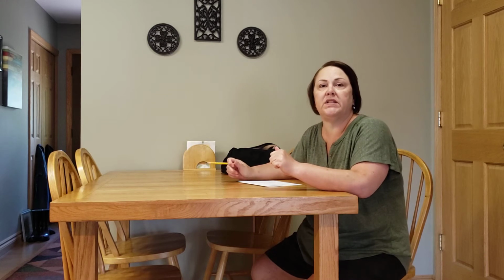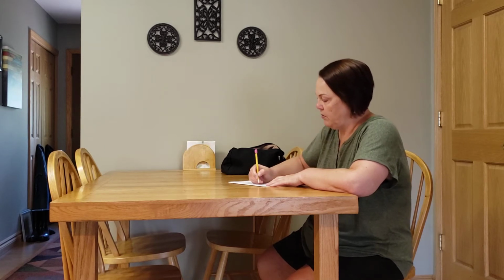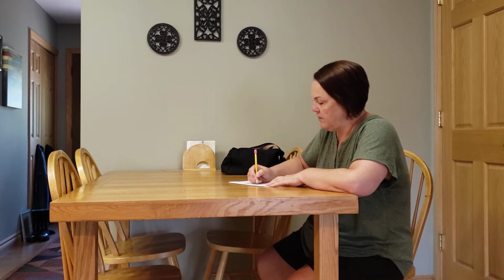This is Heather Wallace, and I'm going to do the syllabication for exercise 25B that is in layer 4. So here we go. The first word: I will find and underline the first two vowels. I will label them with a V.